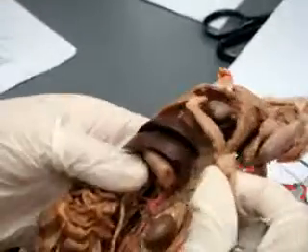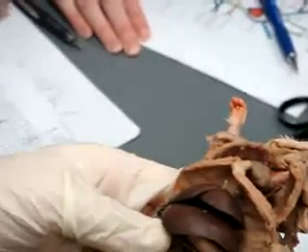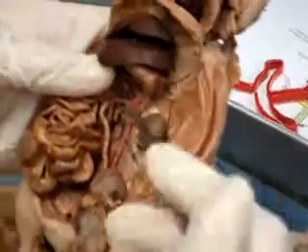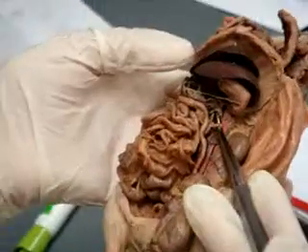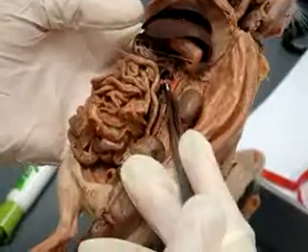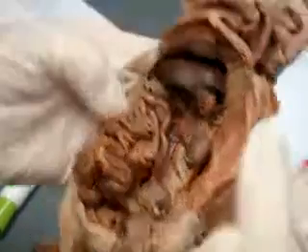Go over to the other side. Notice that your other kidney is a little lower. So it's right there. It branches off a little lower. In between those, you have this artery right here that's going to your intestines. That is your cranial mesenteric artery.